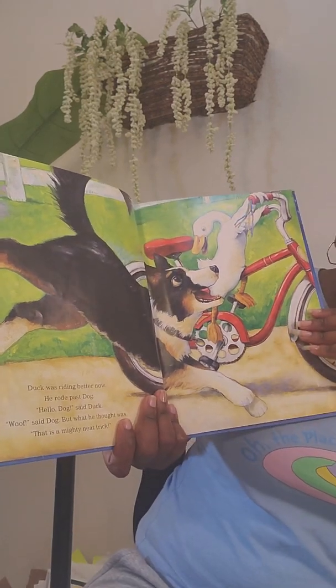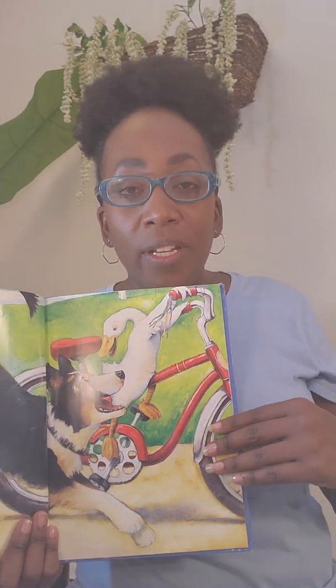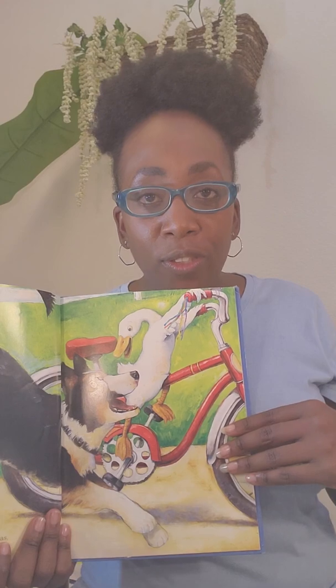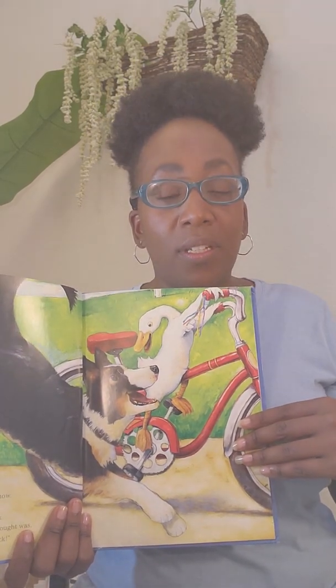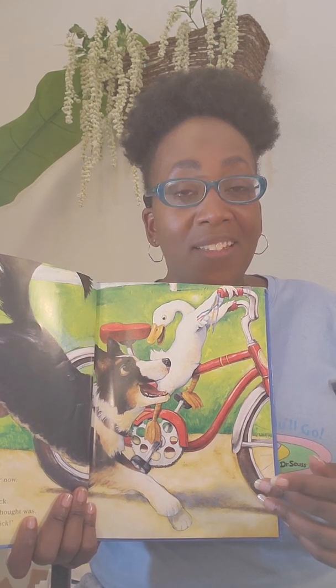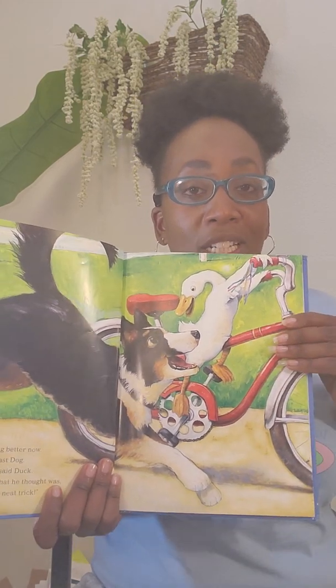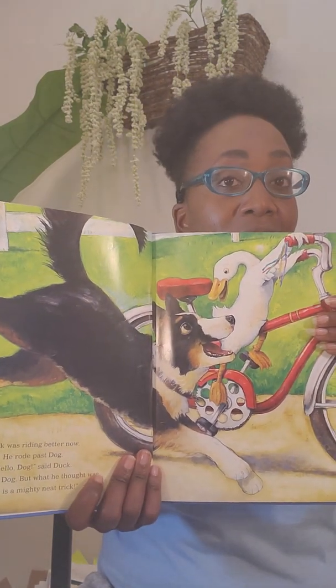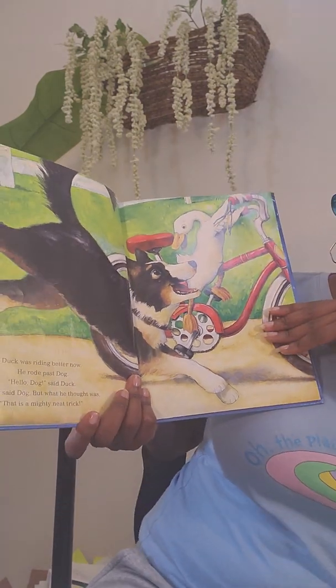Duck was riding better now. Oh, did you say that? On the first page, I asked you guys to predict if the duck would get better or if the duck would continue to wobble. If you predicted that the duck would get better, you can confirm your prediction. If not, you can change it and say, oh yeah, he got better.